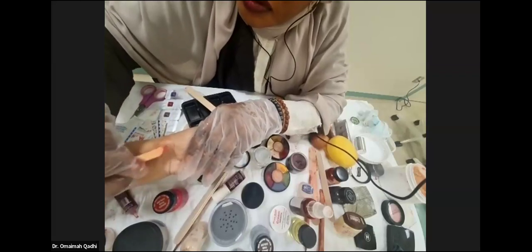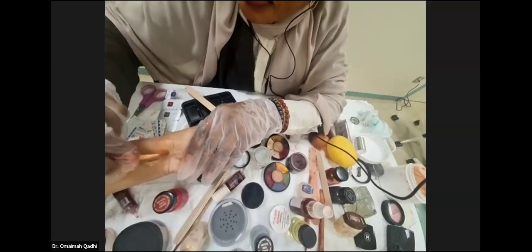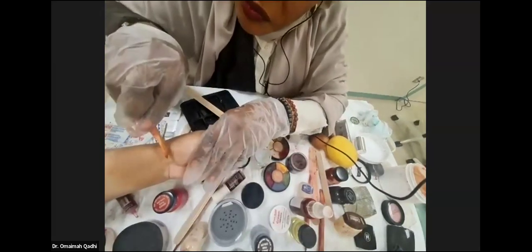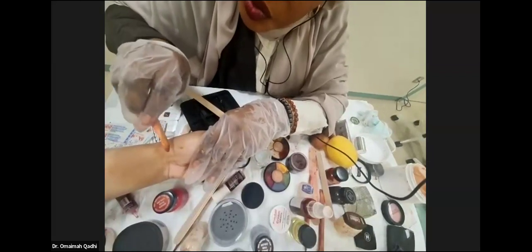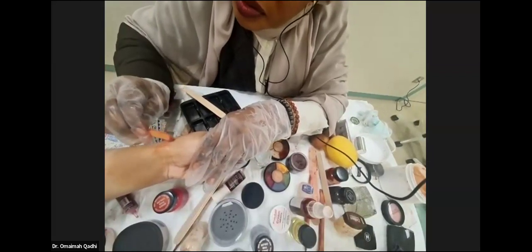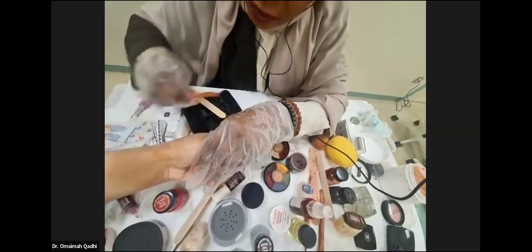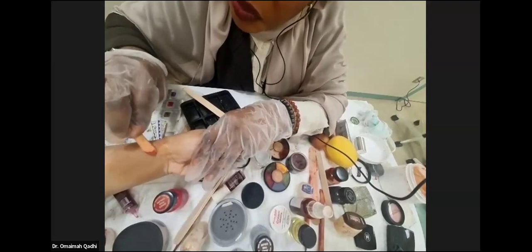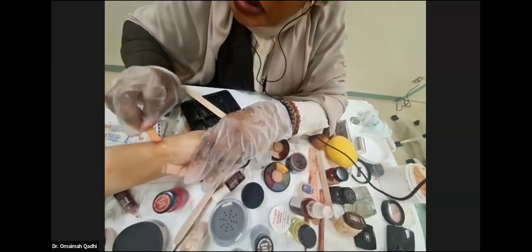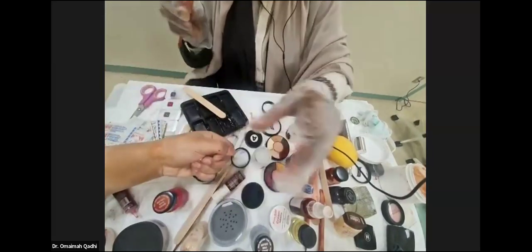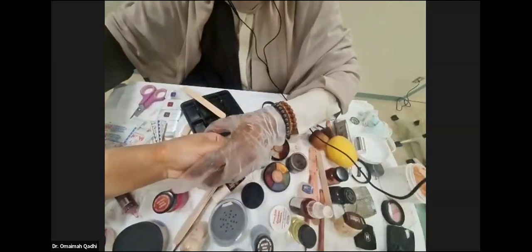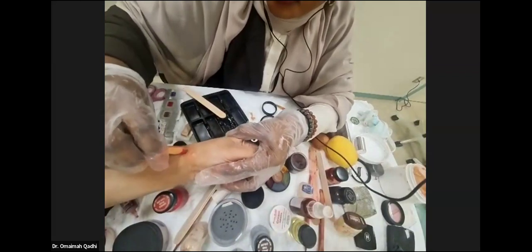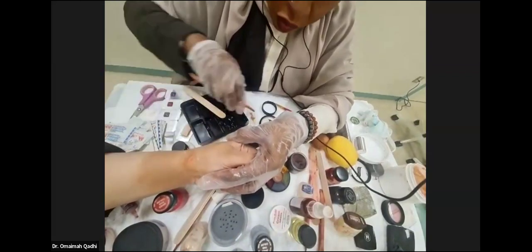So we can remove the extra amount of the wax that was not spread. And we keep going until it becomes even and it looks almost normal. As we see here, it looks almost normal. We remove all the extra wax.